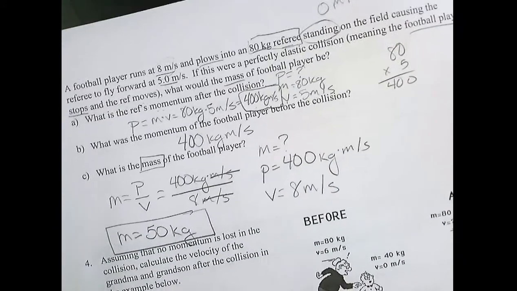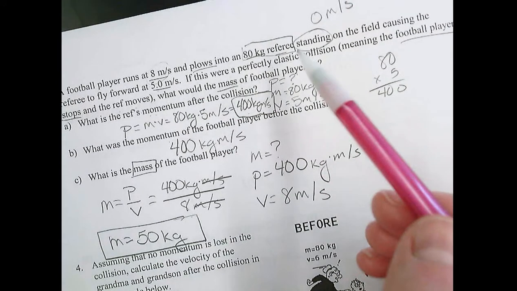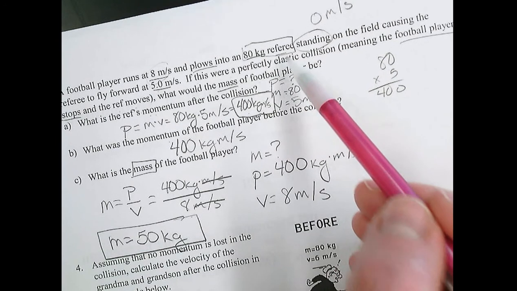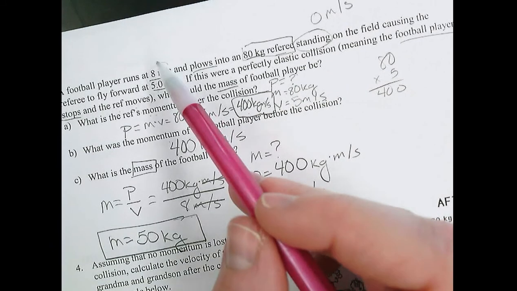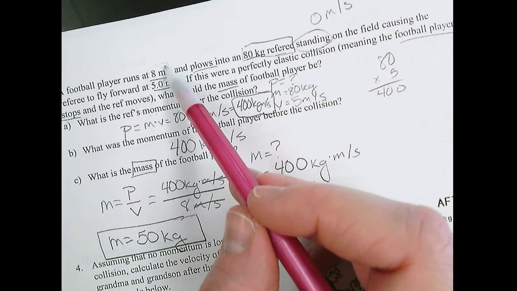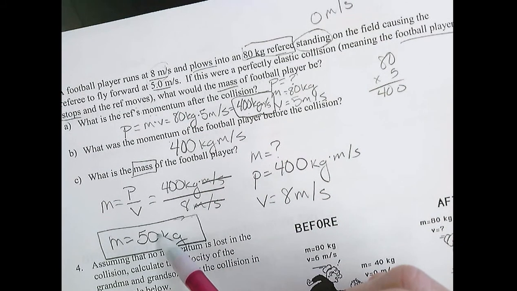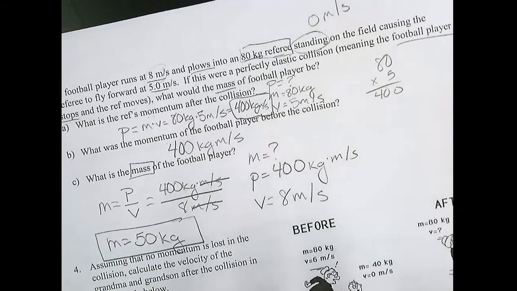Now, the last thing I want to do is double check. Does this make sense? Well, the mass of the football player is less than the mass of the ref. And the ref was moving after the crash at 5 meters per second. Before the crash, the football player is moving at 8 meters per second. So yes, that does make sense because if something has less mass, it's going to have more speed if they have the same momentum. All right.